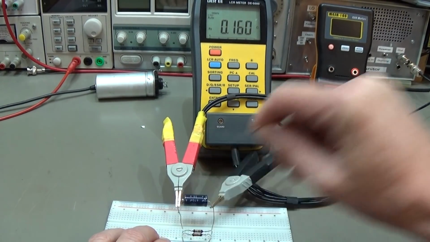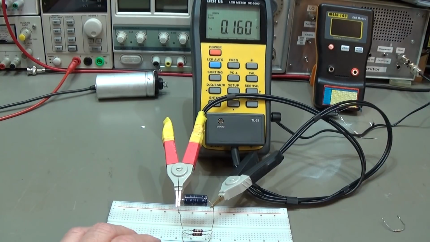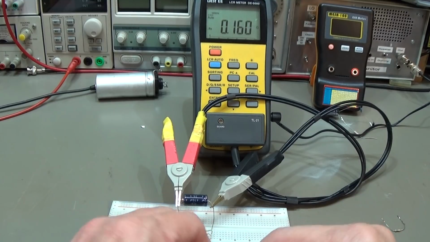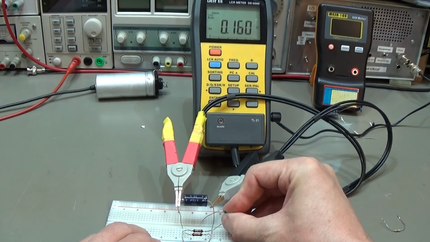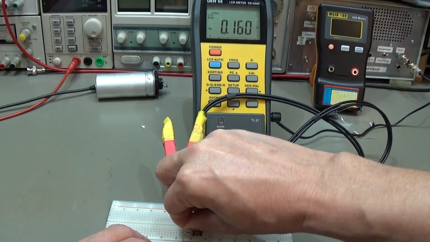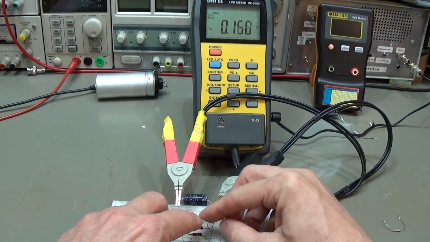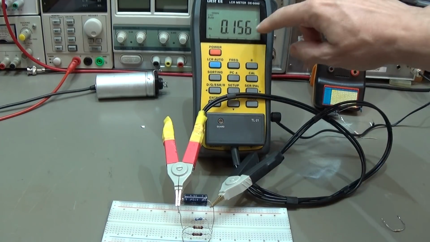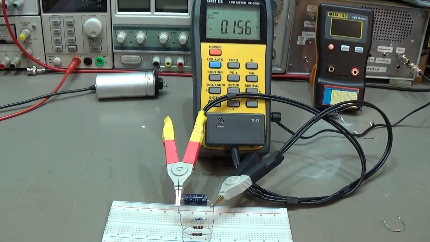Okay, so now I have no space anymore, so let me take out our 1 megaohm, and I have here a 10 ohm resistor. So that is now really a low resistance what we put here in parallel, and yeah, now you see a little change here.